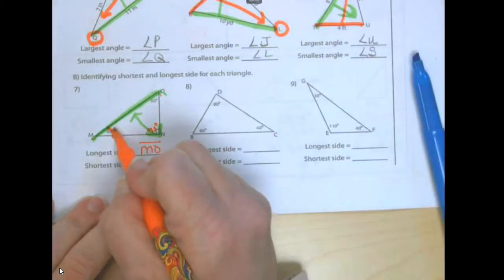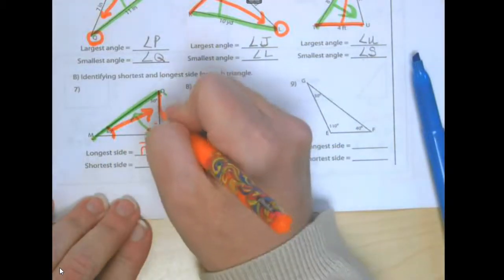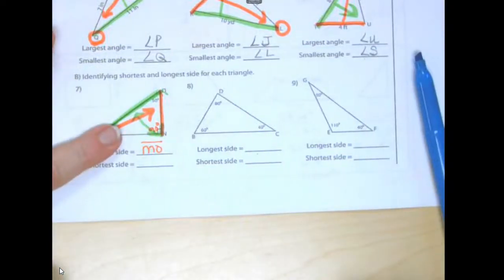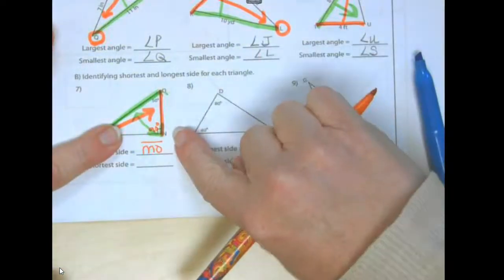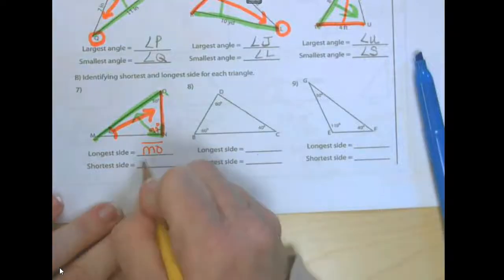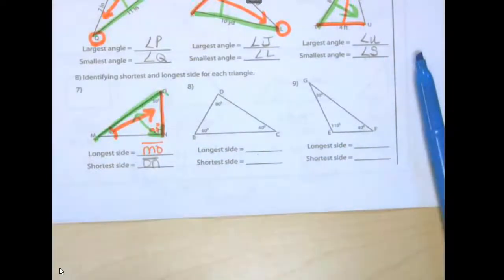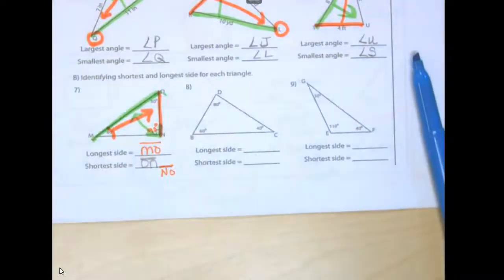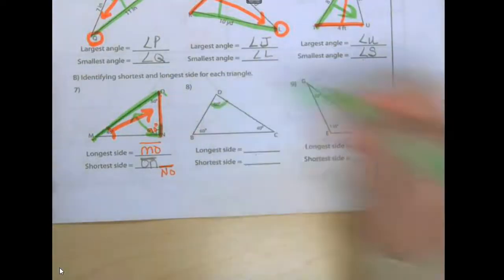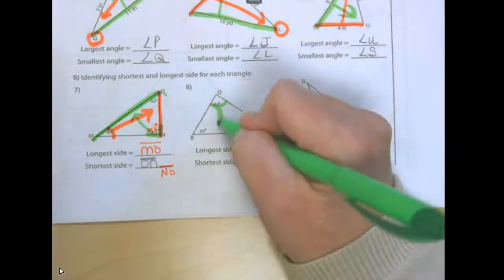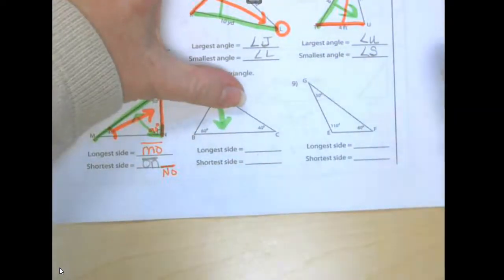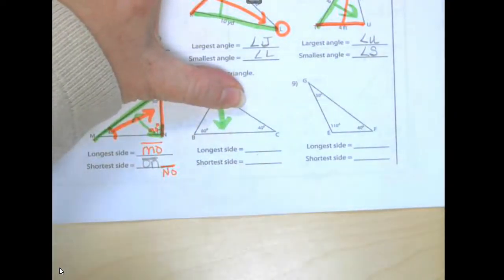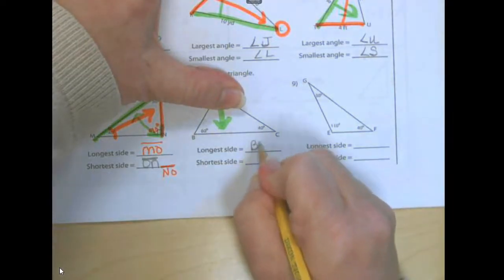Here's my smallest angle. Directly across from that, or think about covering it up, what two letters do you have left? O-N. Or it can be N-O. Now, my biggest angle is D. Directly across from that, or you cover D, what side do you have? B, C.